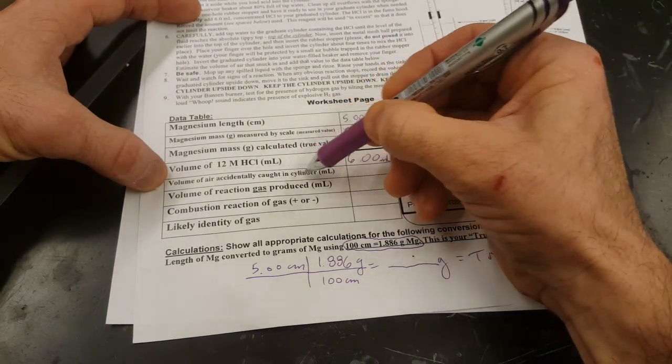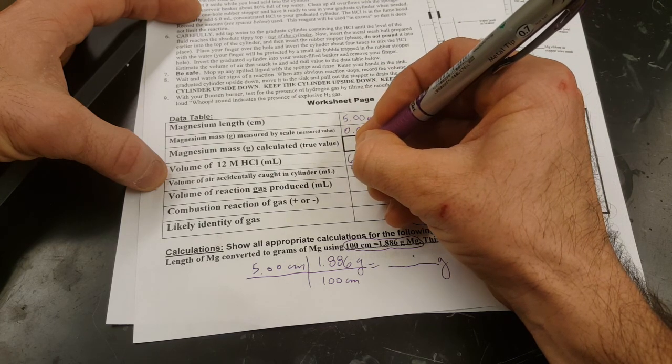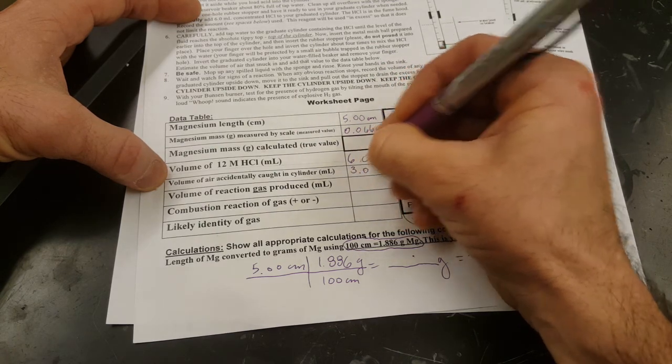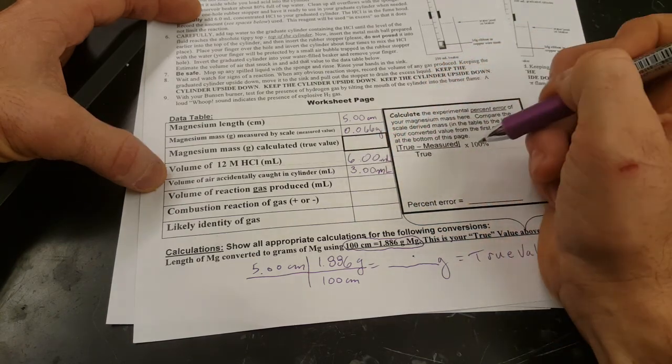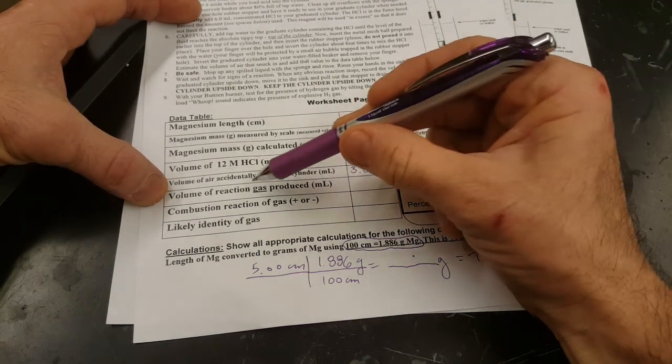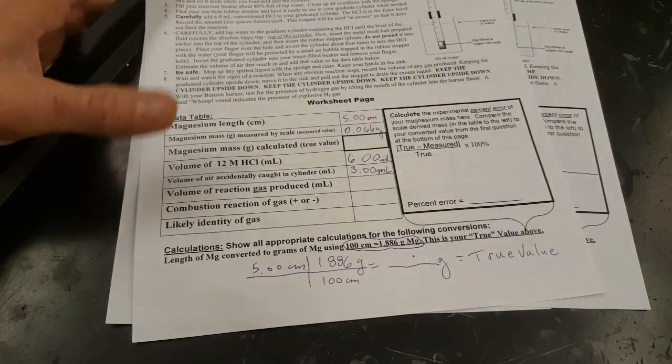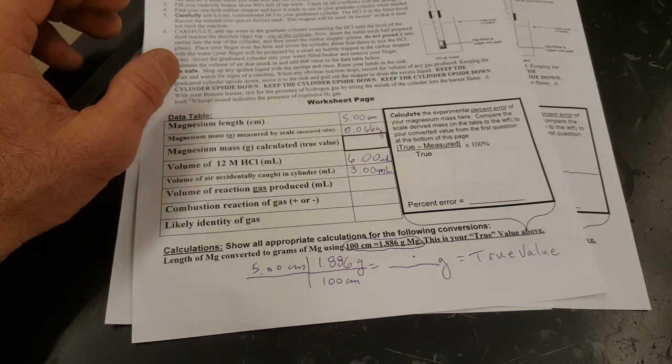Volume of air accidentally caught in the cylinder, that later is going to contribute to my error. That's to the best of my ability. Volume of the reaction gas produced, that's what we're waiting on right now.